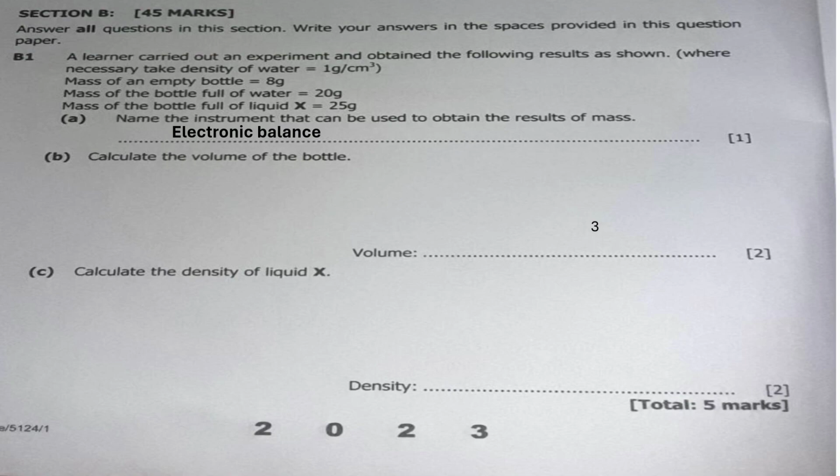So if we find the volume of water which has fully occupied this bottle, we would have found the volume of the bottle, because the liquid occupied the space of the bottle fully, hence their volumes will be equal.